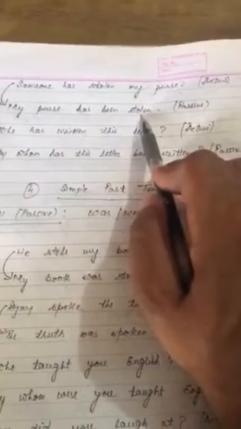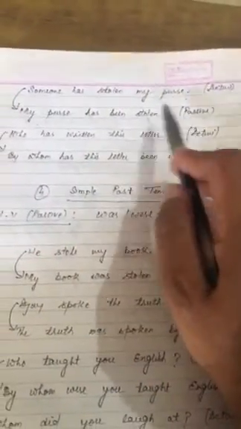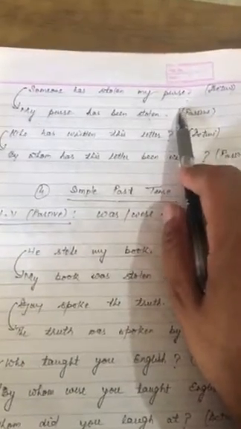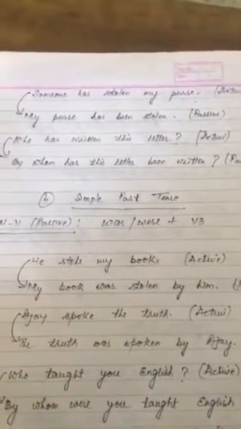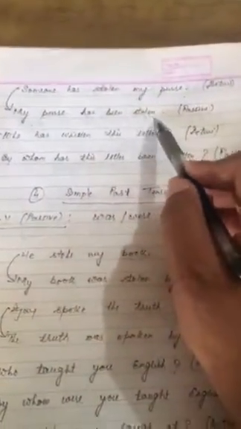stolen. Now here, my dear students, see, we have not used by someone. In these types of sentences we are not required to use by someone. Because it is understood that someone has stolen my purse, so we are not supposed to use by here. We simply write what? My purse has been stolen.